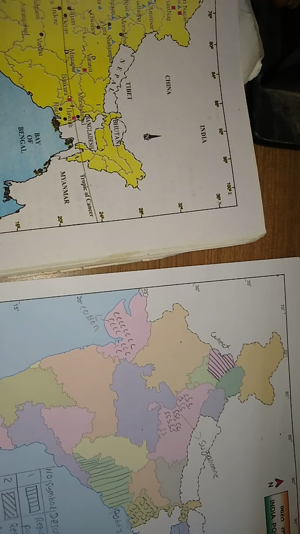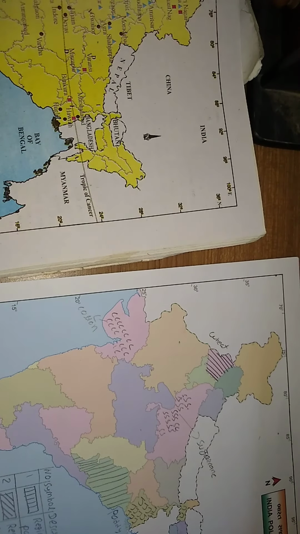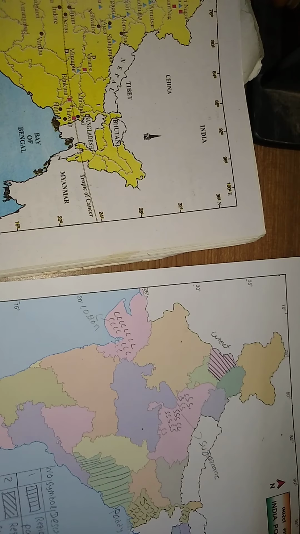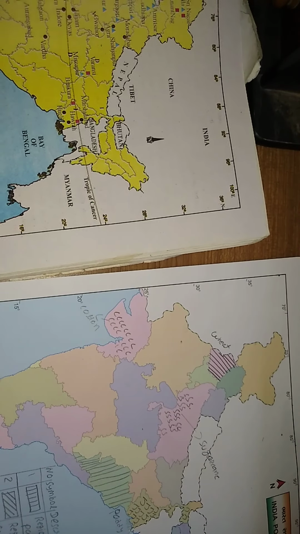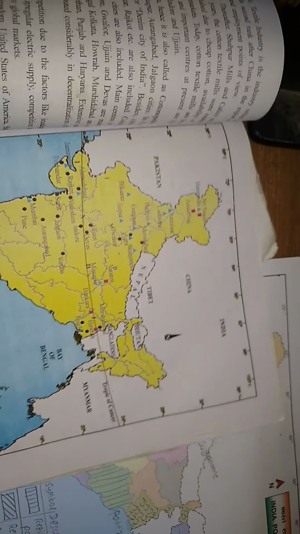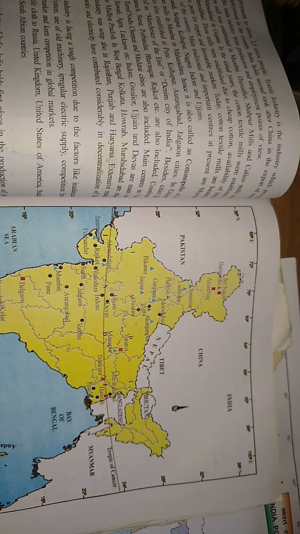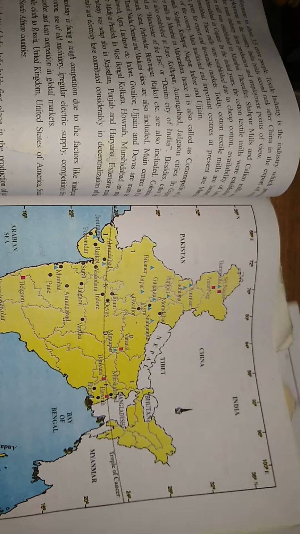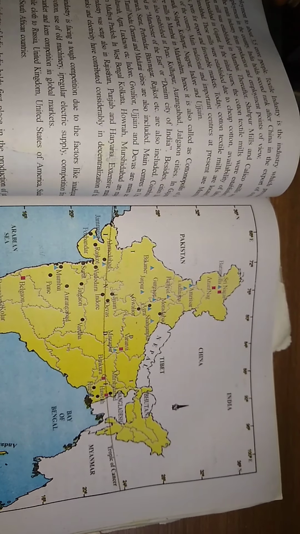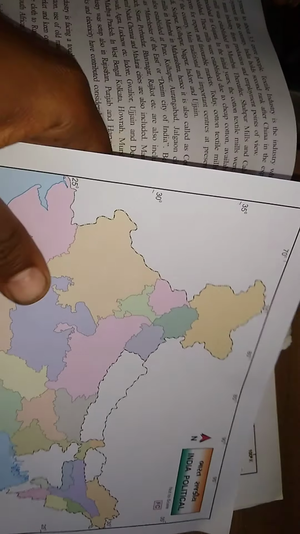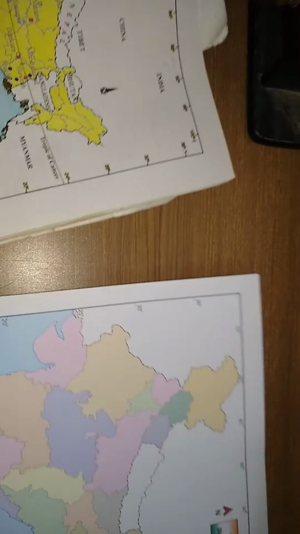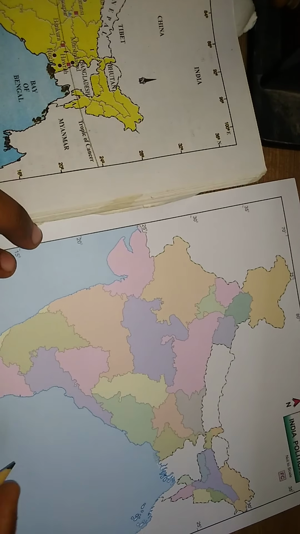Now after that we will go with minerals-related things, textile industries and all. So let's go with that. In your textbook on page number 105, examples are given of the various textile industries. Let us point out that first. Here we have some of the textiles available. So we'll prepare that first.